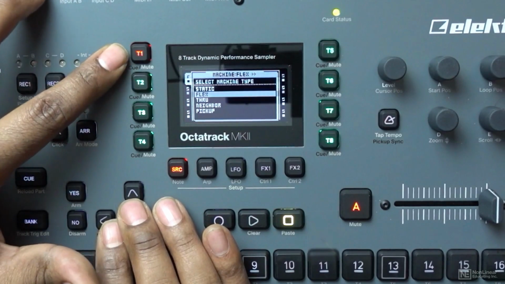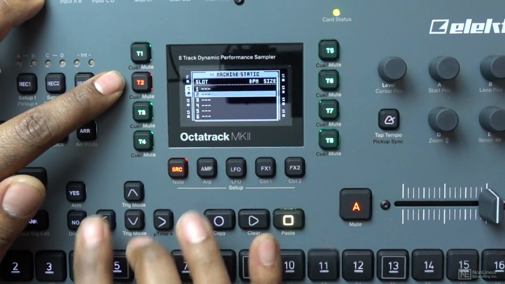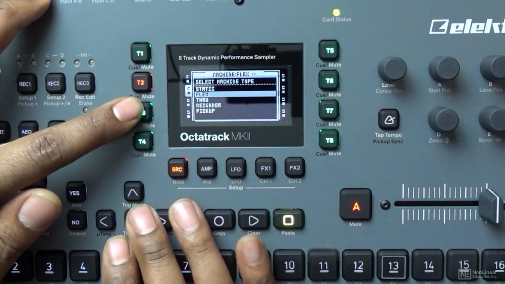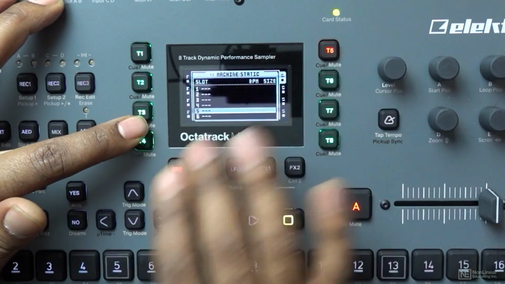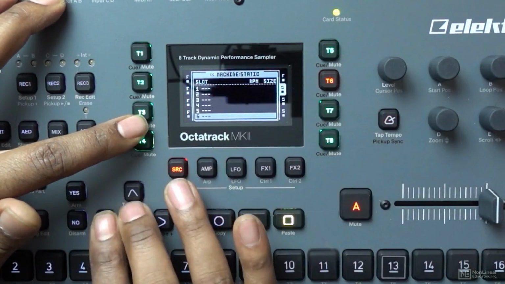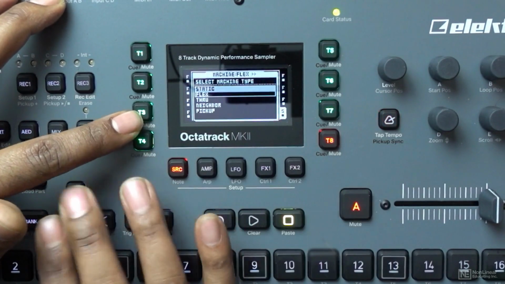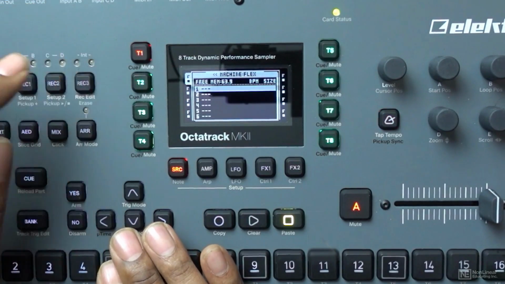So track 1 is selected. I'll hit track 2. I'm in my sample slot list. I'm going to move to the left. Now I'm looking at the machine types. I'm going to make this a flex machine. I'm just going to do this for all of my tracks. Cool. Now before I leave this area, let me go back to track 1.